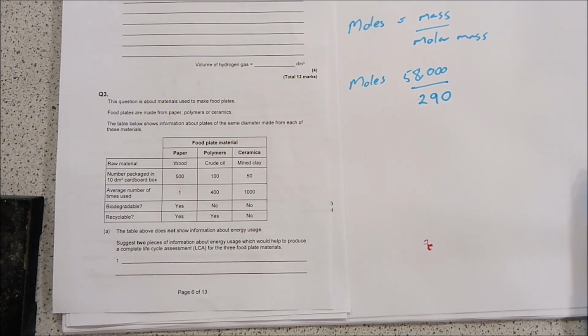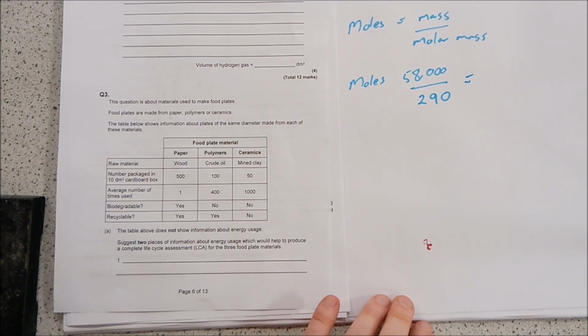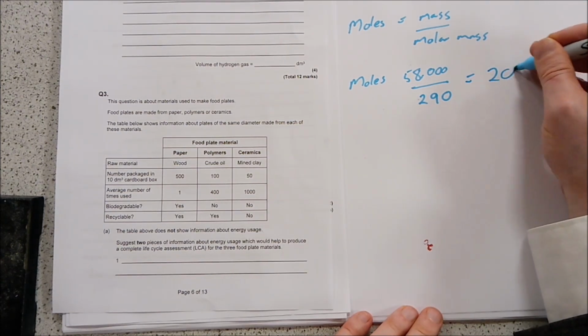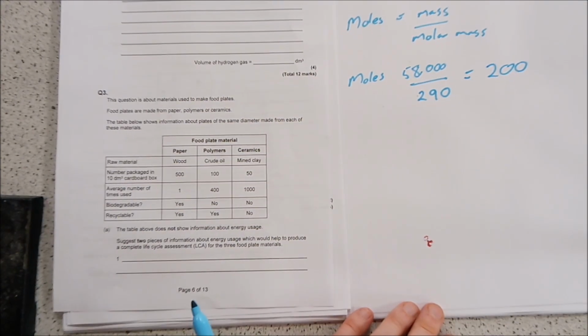Can someone just work out 58,000 divided by 290? Oh, I have no calculator. So that is going to equal 200, good. So you're going to have 200 moles.